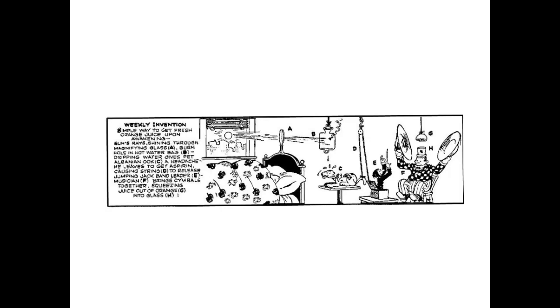Now that's a lot of information to read all in one go, and if you're reading it without seeing the picture, it can be a little bit confusing. So what we're going to do is work through the text and look at the picture to get a sense of what's going on here. So let's read the first sentence. Sun's rays shining through magnifying glass A. So I've hit a letter here, and what that means is that I go across to my picture and I find letter A, and that tells me where I need to look to see what's going on.